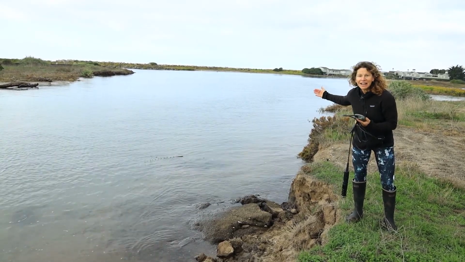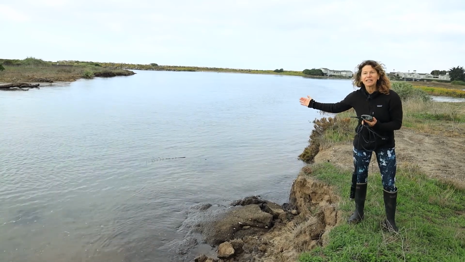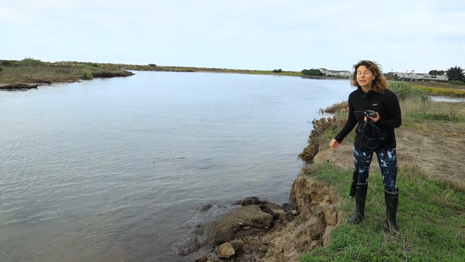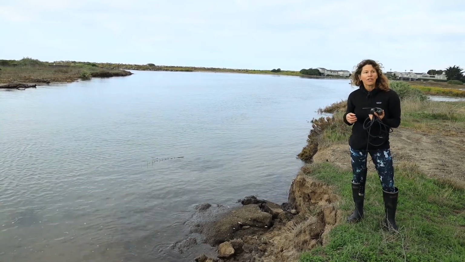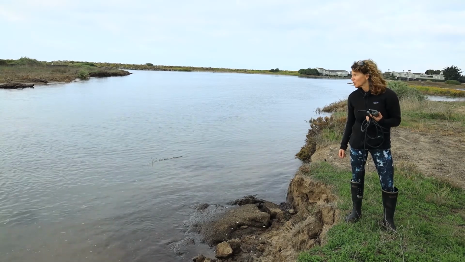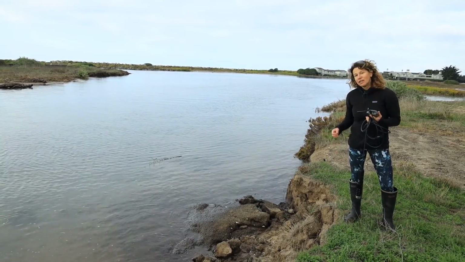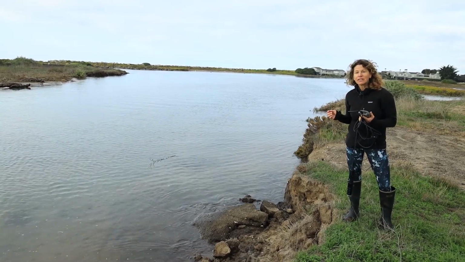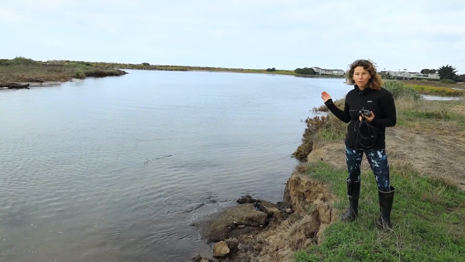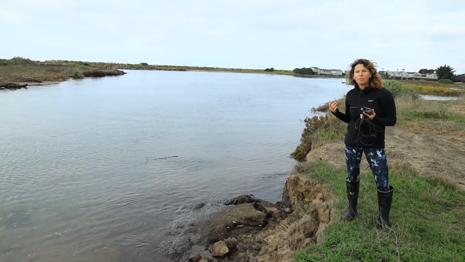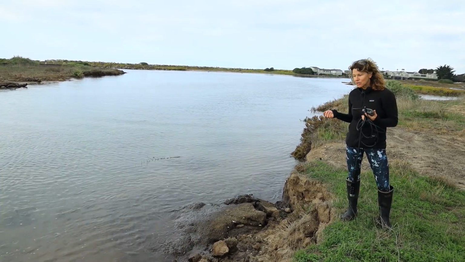So the tide is high coming into this salt marsh and inundating the marsh with seawater, mixing in with the fresh water that's flowing down from the streams that feed this incredible marsh. One of the things that we'll look at is how salinity changes along the whole marsh, going from the ocean inland, and then also look at it over time, looking at high tide versus low tide.